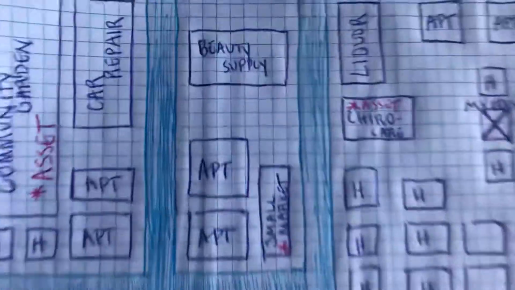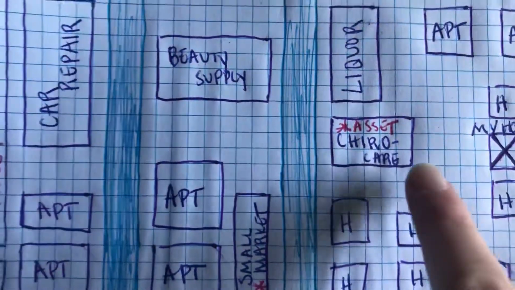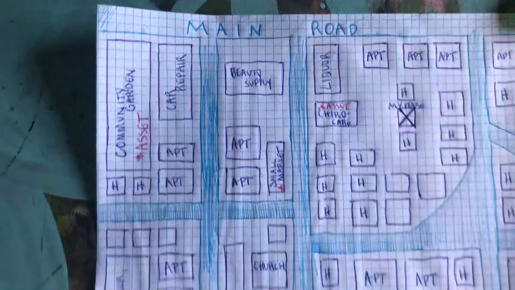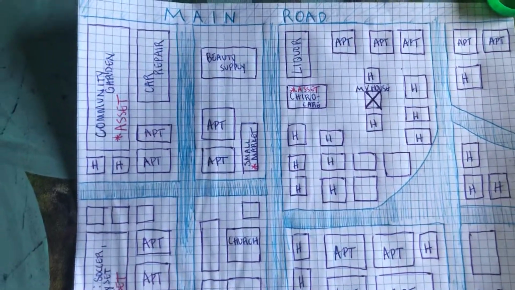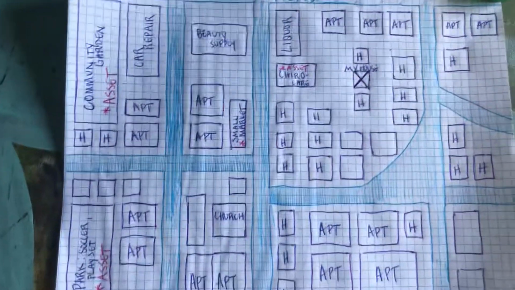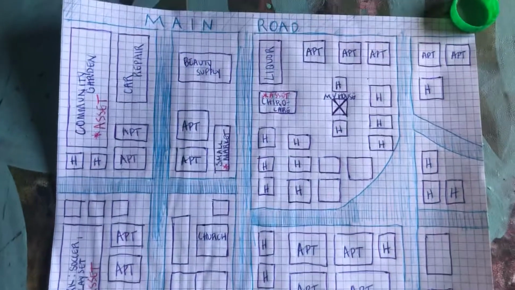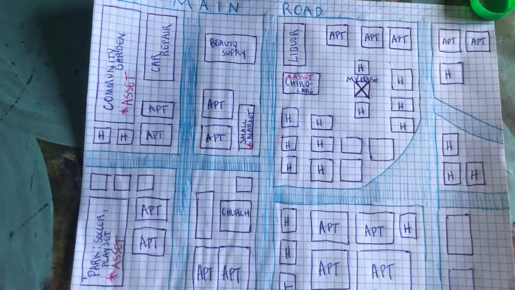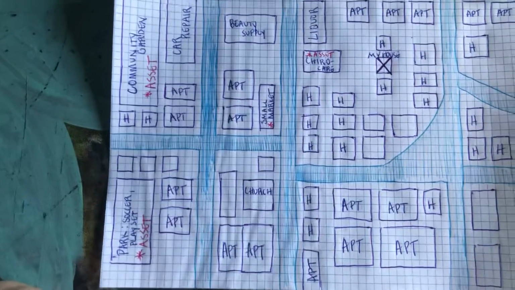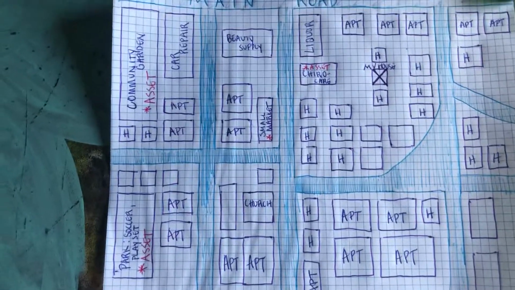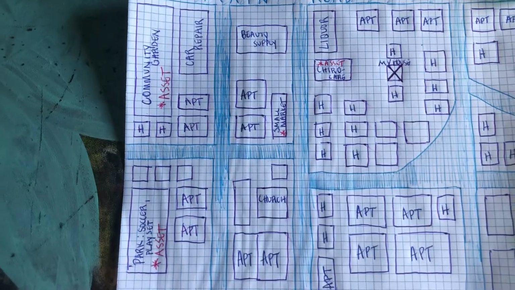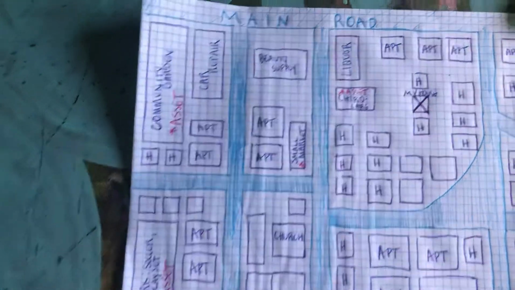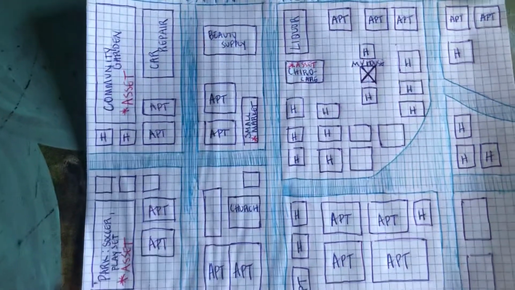Oh, I also forgot there is a chiropractic care very close. That's not primary care, but it is something that, if you don't have a car, you can walk to some things, but it definitely could be better.